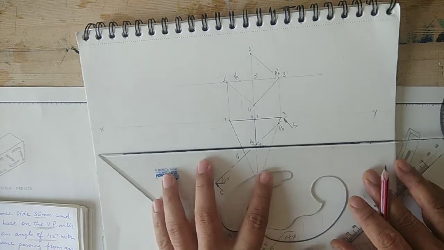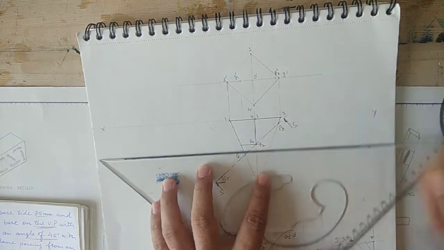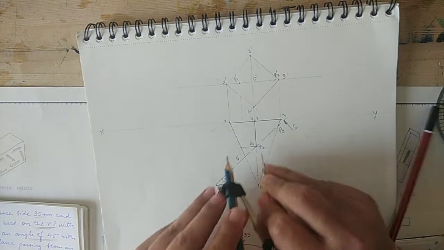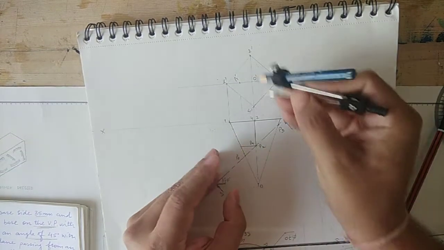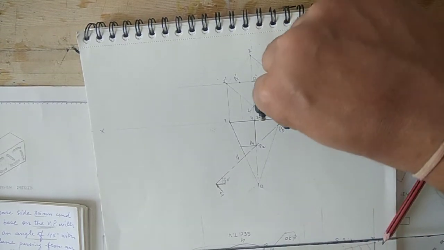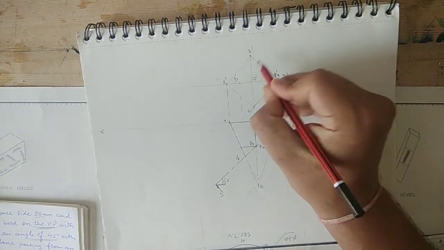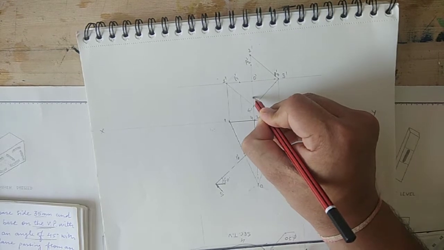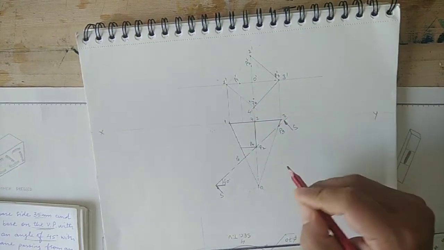So now class, to mark P4 and P2, first we will draw a horizontal line from here. Then we will measure this distance on the compass and mark from both sides in front view. So this point is your P2 dash, this point is your P4 dash.